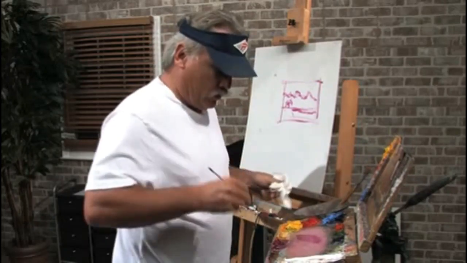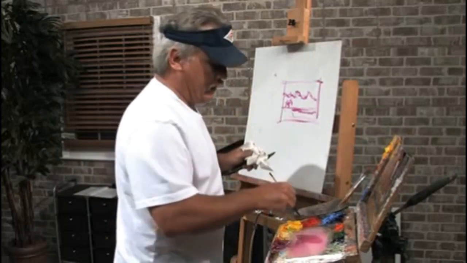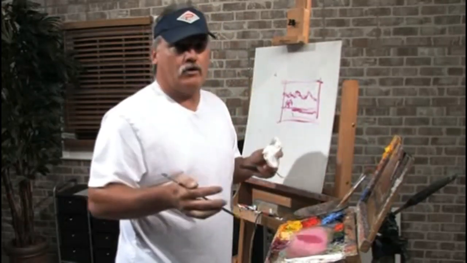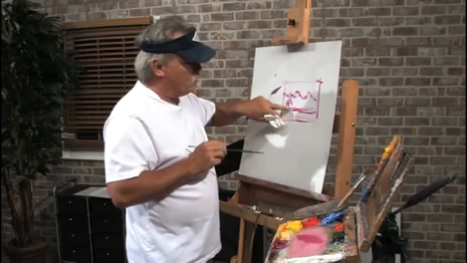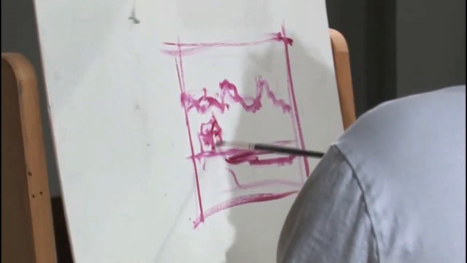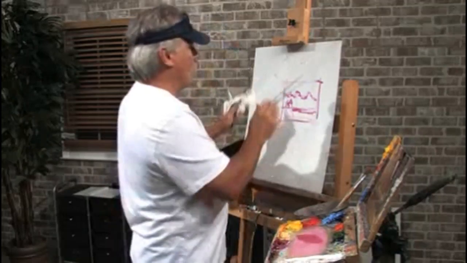The way I always do it, and kind of give you a little mini lesson about underpainting while I'm doing it too, is I always break this down into three values. So I look and I say, now what's going to be the lightest value? The lightest value is going to be the thing that caught my attention. It's going to be the front of that house. So that's going to be the lightest thing. What's the second lightest thing in this whole scene?